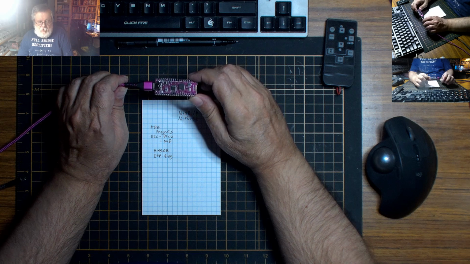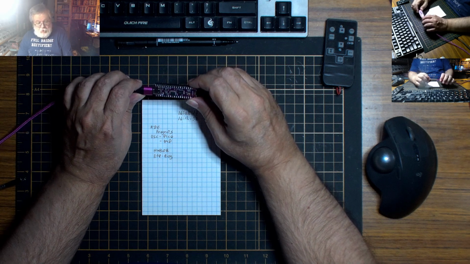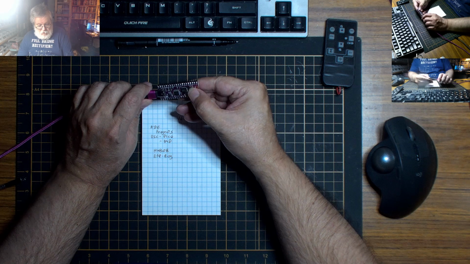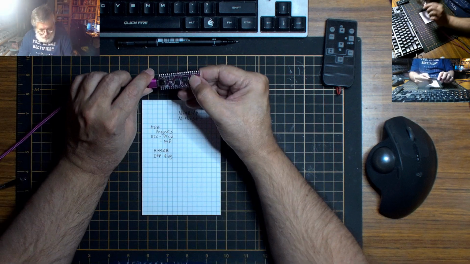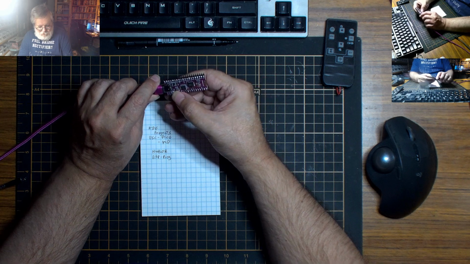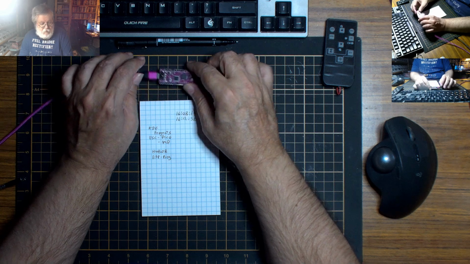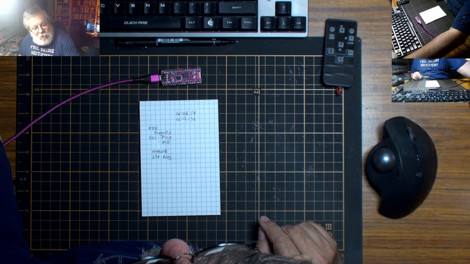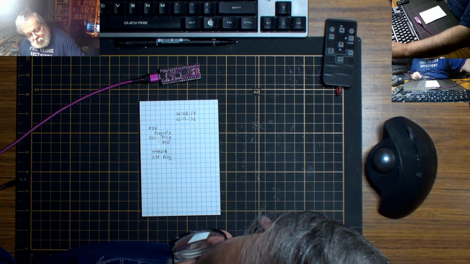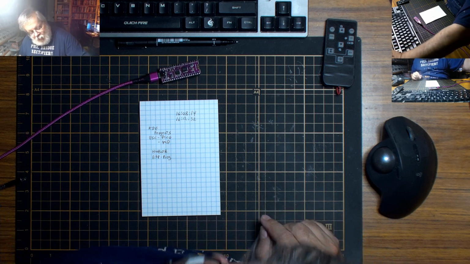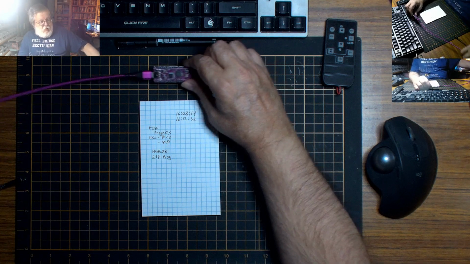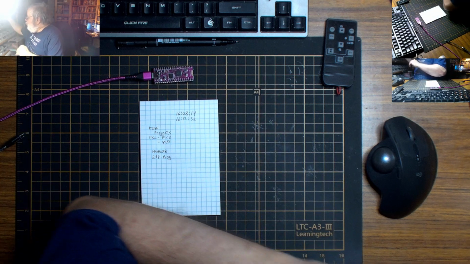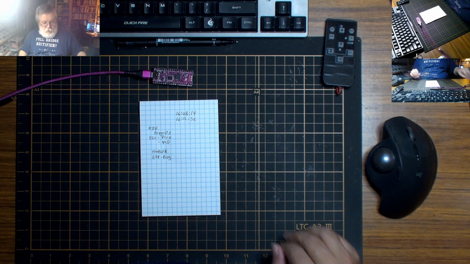So I have the file on the Pico, but it's not running. So I'm not sure what's going on there. Which one's the reset? This one? Yeah. So that's something I have to learn how to do. And put this back on here. And we're connected again. So that's where I've left off.